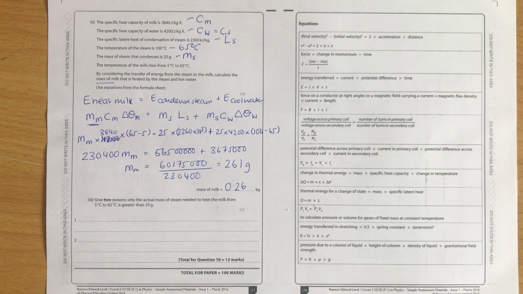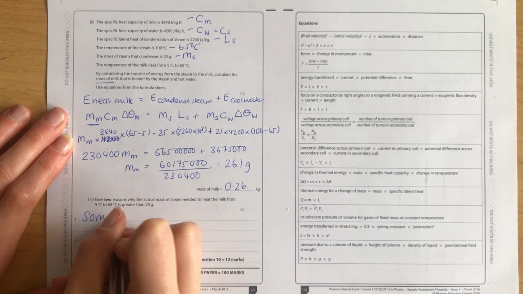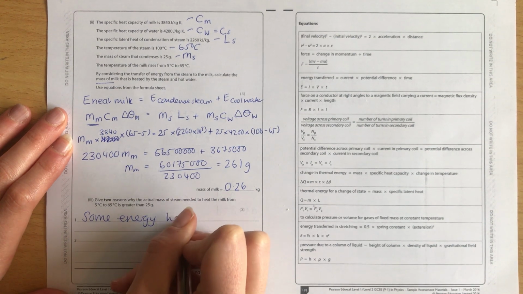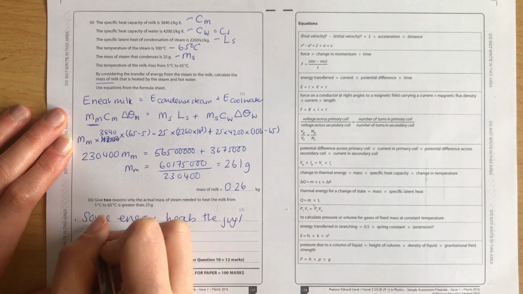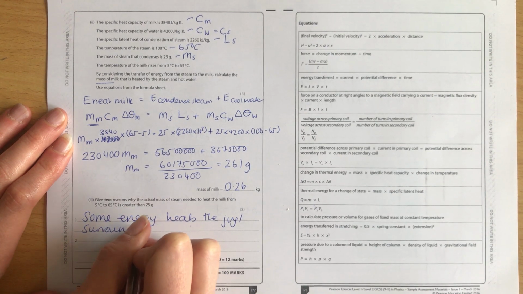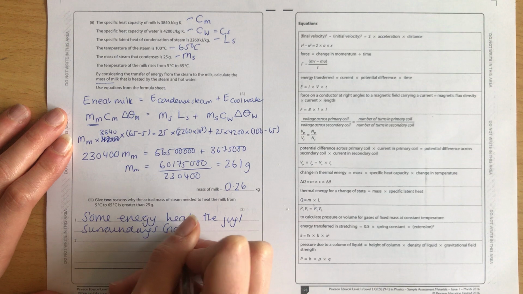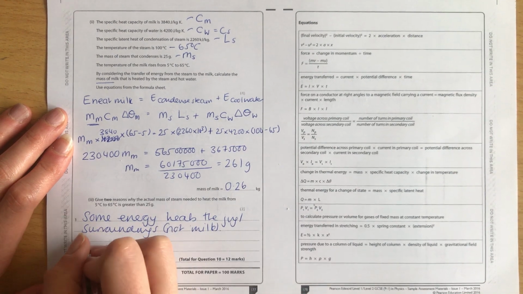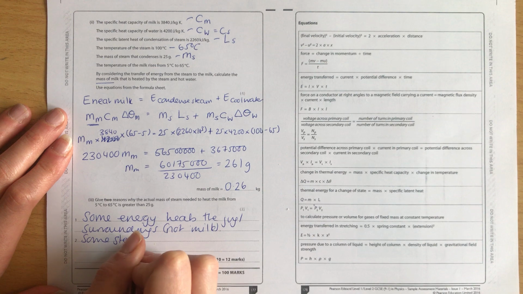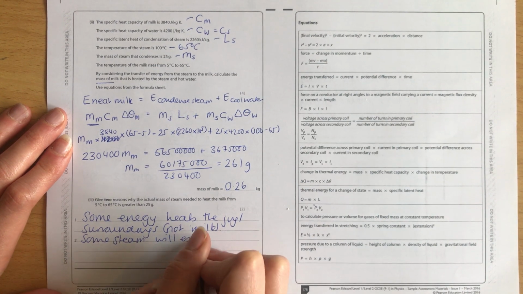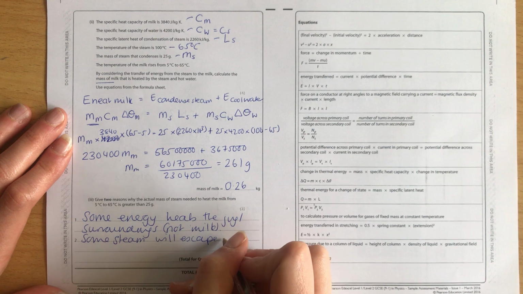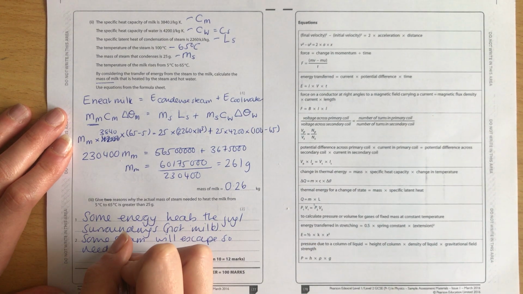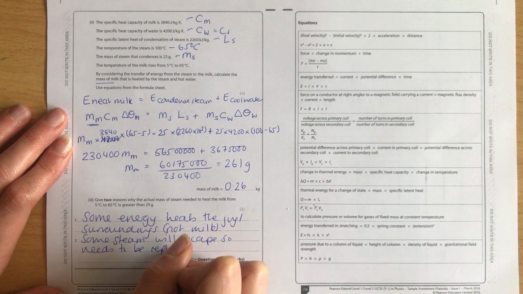So finally, give two reasons why the actual mass of steam needed to heat the milk is greater than 25 grams. And any question in specific heat capacity of why is it bigger is always because of energy losses. So some energy heats the jug or surroundings, not the milk. So we'll need to replace that. And also some steam will escape. You've probably seen it in a coffee place. The steam comes out, some still will escape, so needs to be replaced. Which isn't a horrible end to quite a difficult question.